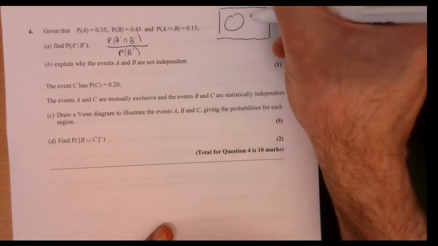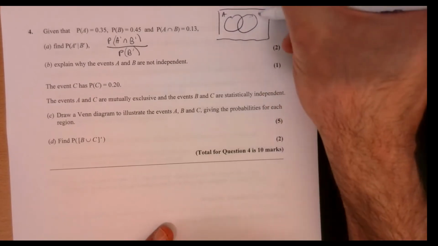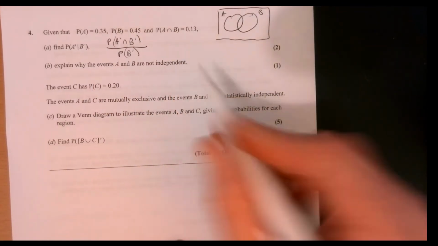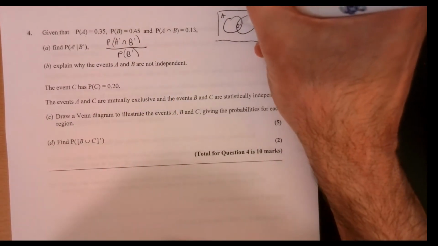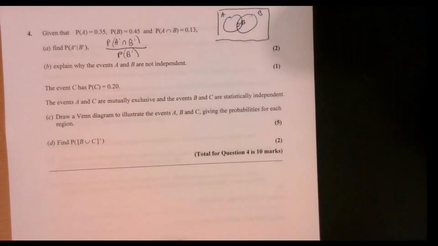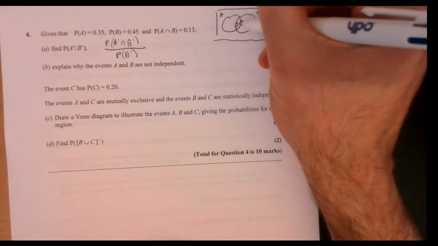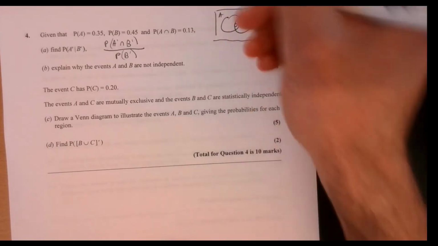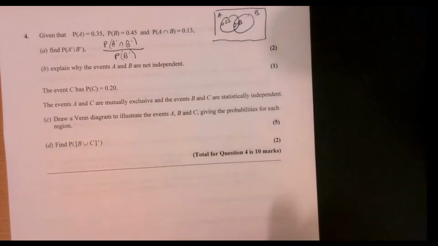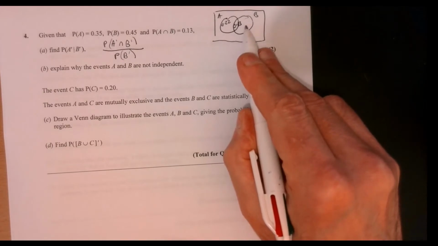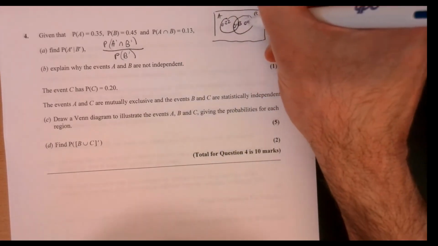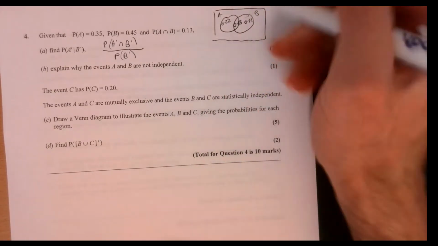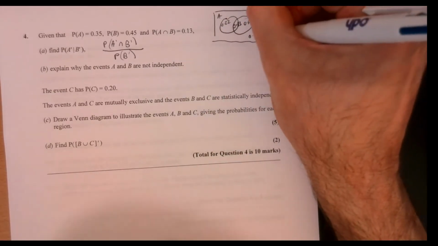So we've got A and we've got B, and it tells me that A is 0.35, and the inside is 0.13, so I wish I'd drawn that a little bit bigger now. So that's 0.13. So 0.35 take away 0.13 gives me 0.22. And then this side is 0.45 take away 0.13, 0.32. And then we know that everything adds up to 1, so therefore the outside part has got to be 0.33.